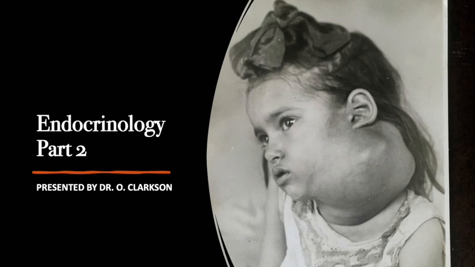The bronzing of the skin. Remember, a few slides back, we talked about POMC, right? So let's talk about what's going on with the bronzing of the skin. Let me go back to that one slide. POMC is going to be a hormone that's released that's going to allow for the production of ACTH, but it's also going to allow for the production of melanocyte-stimulating hormone, MSH.